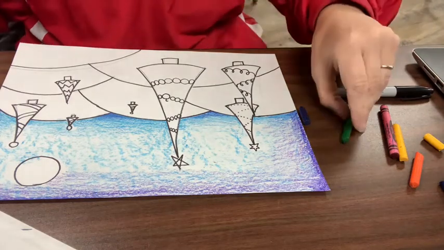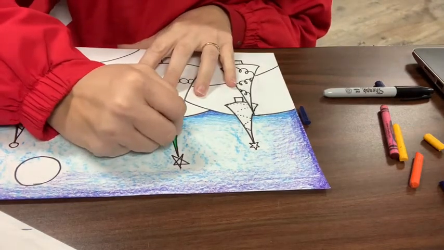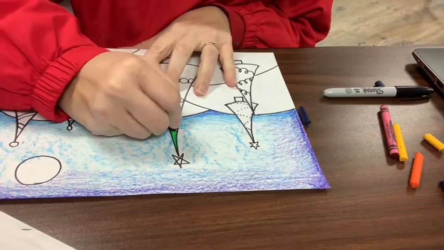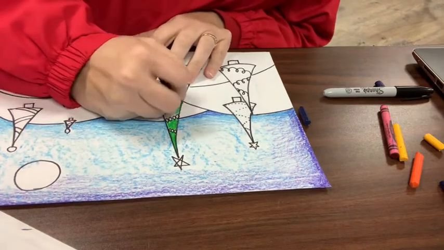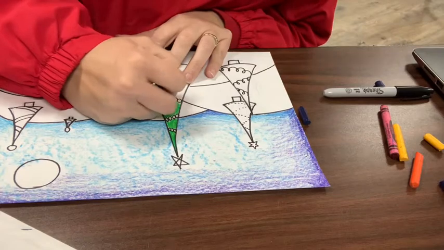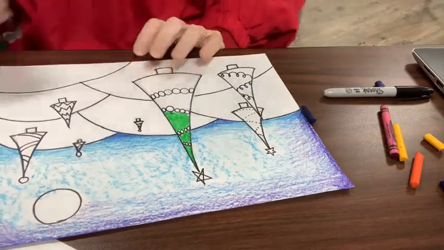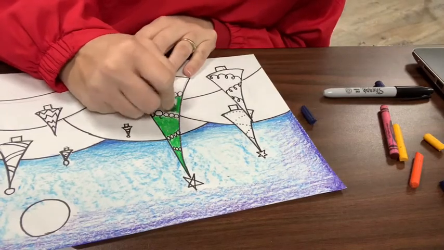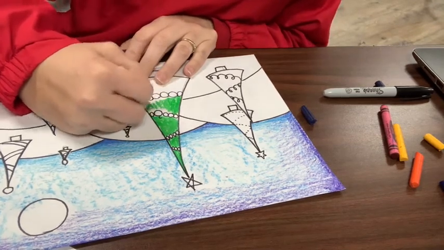Okay, so now I'm going to come into my trees. I want them green. Remember, I said I want to leave my landscape white because I want it to look like it's winter and there's snow on the ground. So I'm leaving the hills white, but I'm going to color my trees because I want them to stand out. I'm going to color them nice and green. Notice I'm staying in the lines. I'm coloring the same direction, nice and evenly, just taking my time.